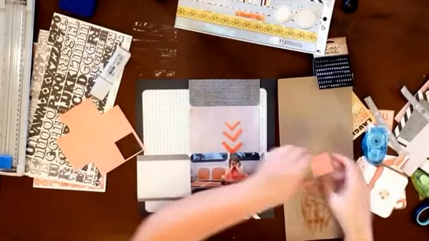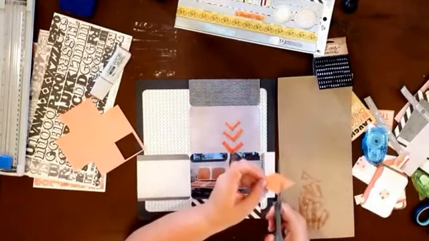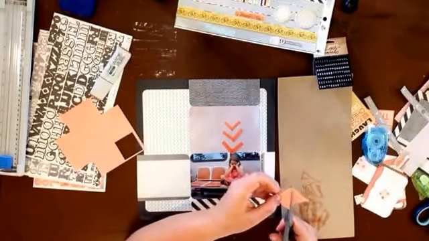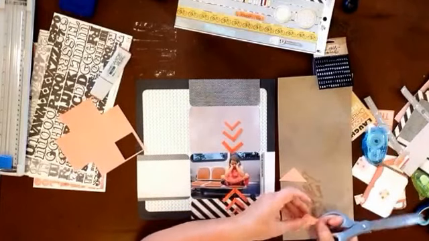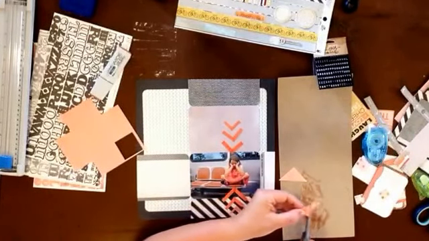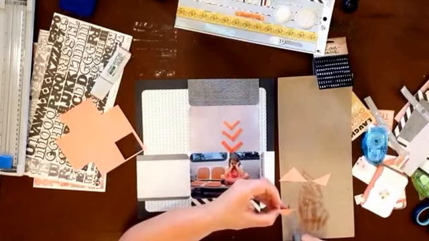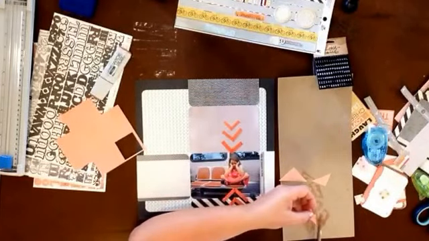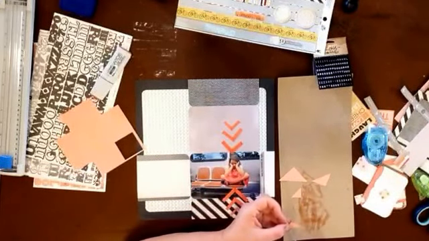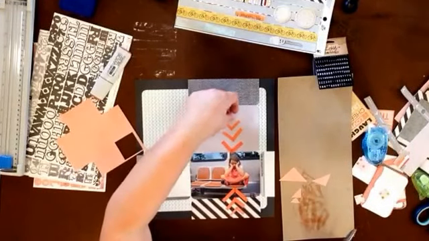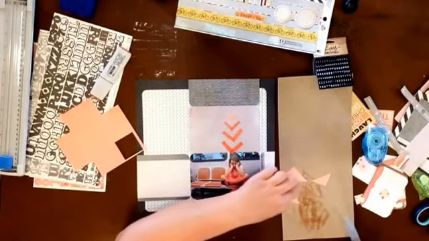Then my other thought was, what if we made some triangles? There's finally a triangle punch out there on the market. I think American Crafts makes it. Those are going to be too big, so I'm just going to keep cutting down. Let's just see. So I started with a square.